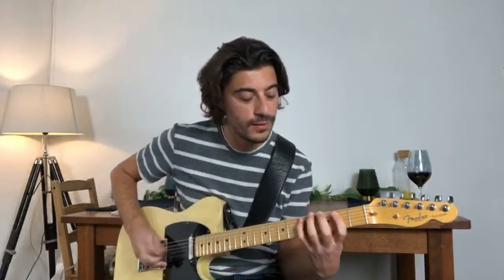So if we look at the key of G, we've got a G note, A, B, C, D, E, F sharp, and G. So G major and C major, very, very similar. There's an F sharp in there, okay?